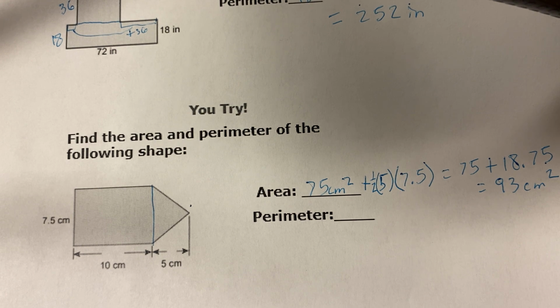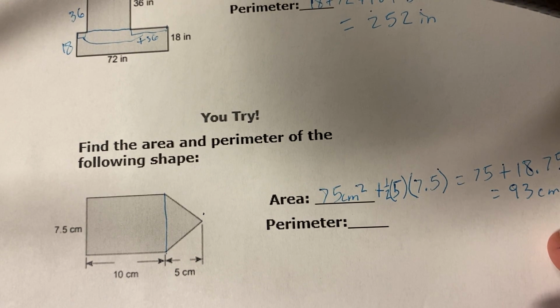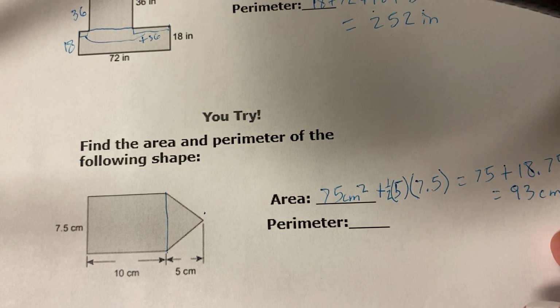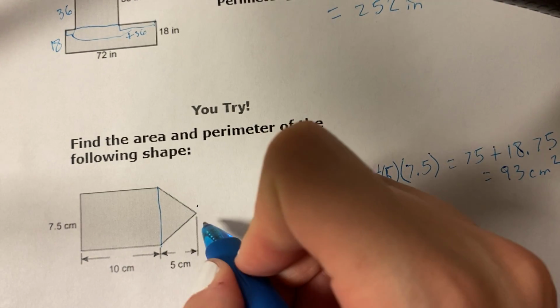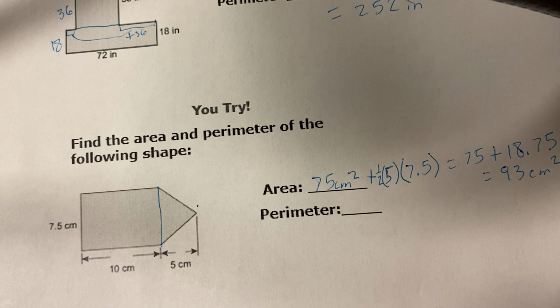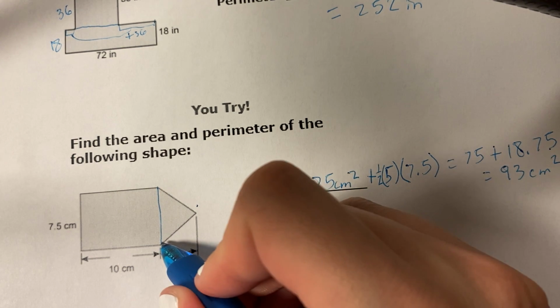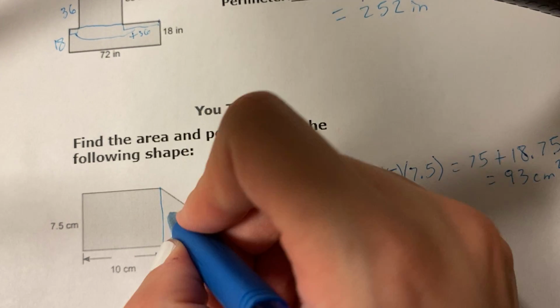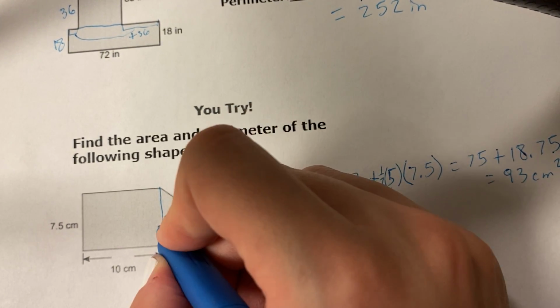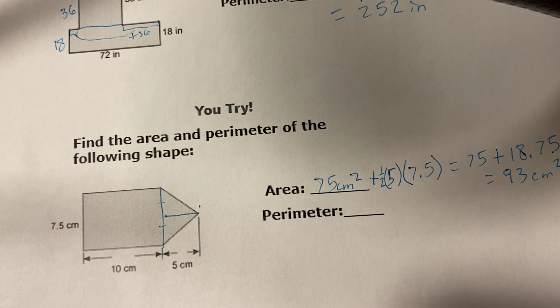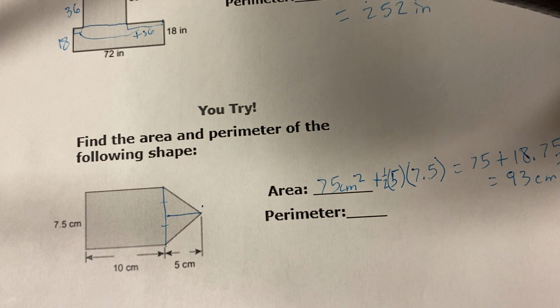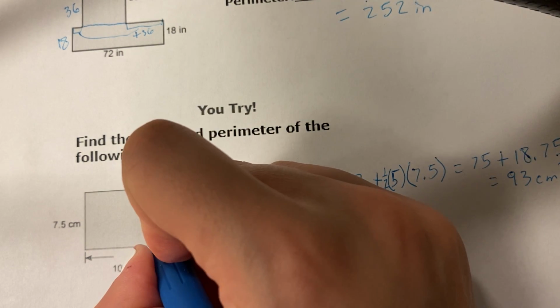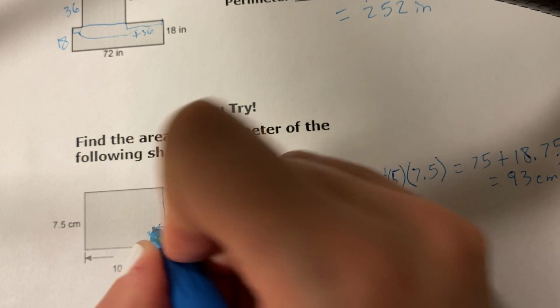Hopefully you got that. All right, then the perimeter is going to be a little tricky because we have to use our Pythagorean theorem to find this. And we'll just assume that these are equal. So 7.5 divided by 2 is 3.75.